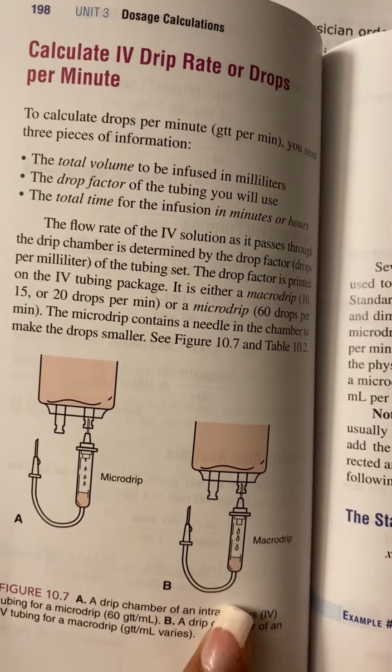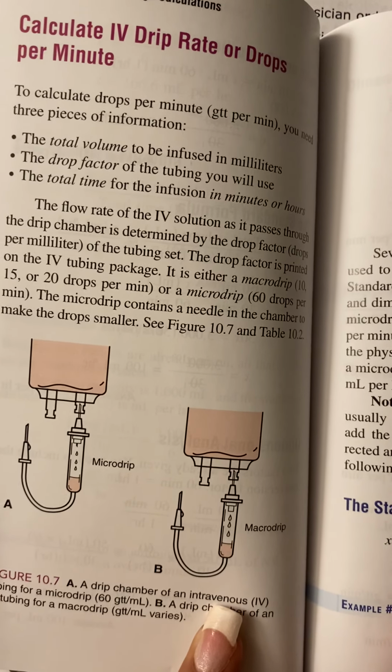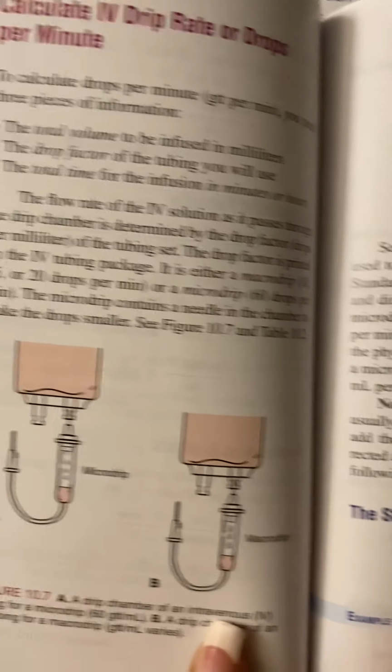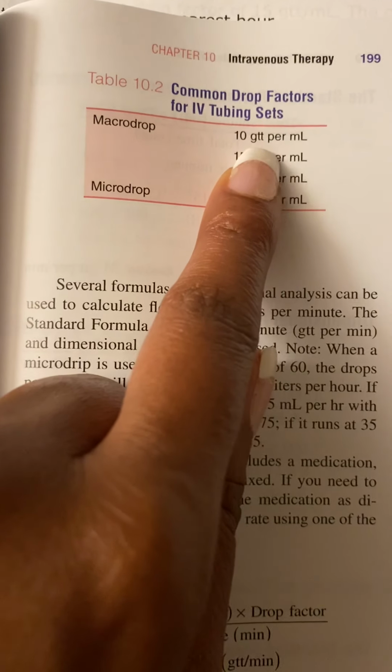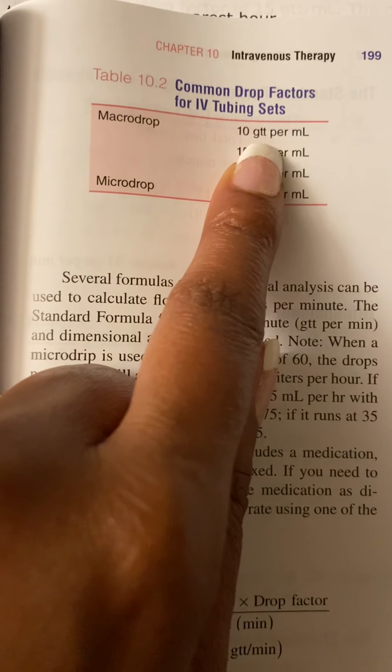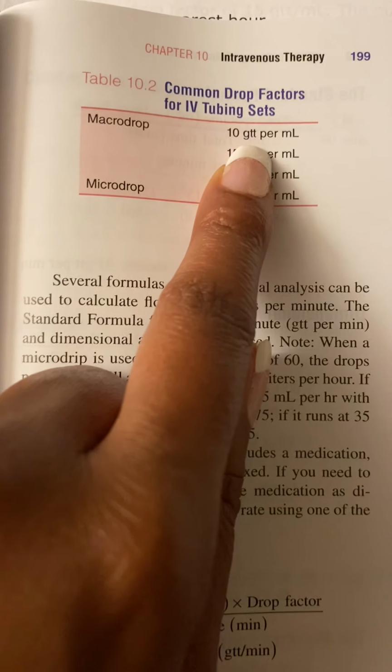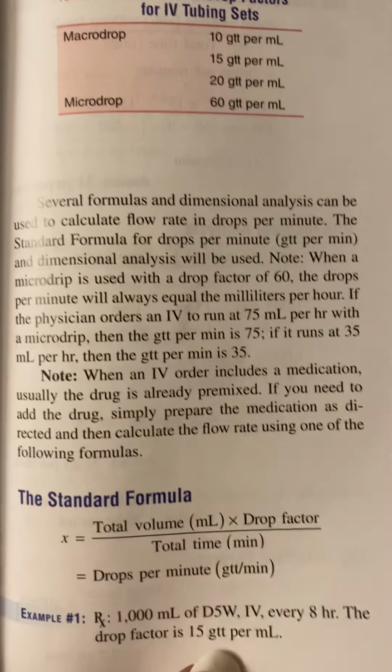All of this is covered in your text, the IV drip rate or drops per minute, and I'm going to show you how to do that. And when you see GTT, that means drips. Some IVs will drip faster than others, and some IVs will drip slower.